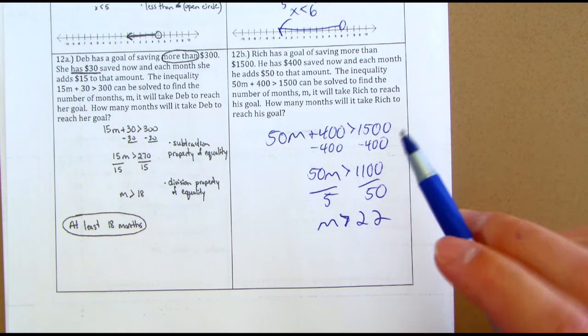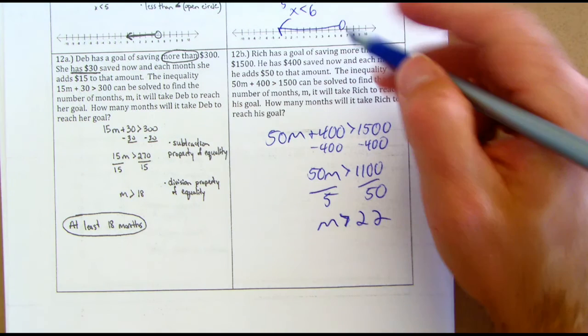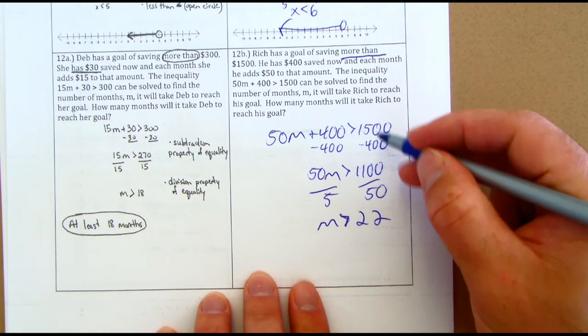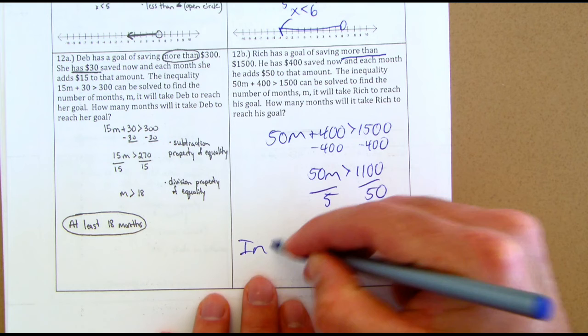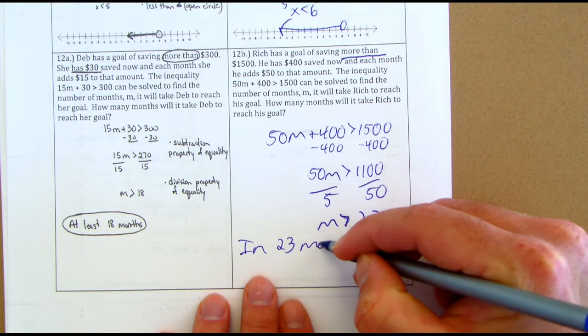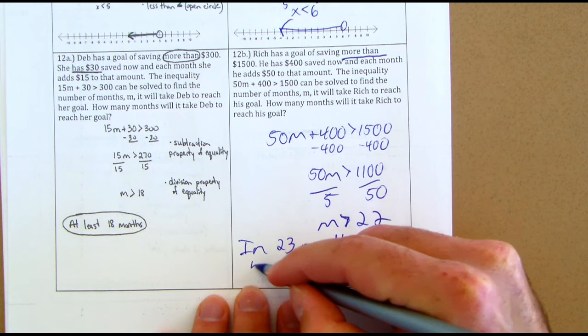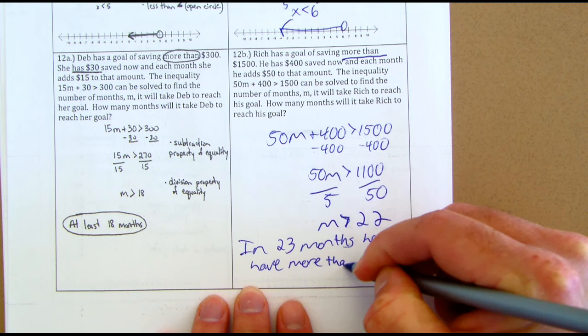So just one thing you got to do here then, though, is he wants to save more than $1,500. At 22 months, he's going to have exactly $1,500. So in 23 months, he will have more than $1,500.